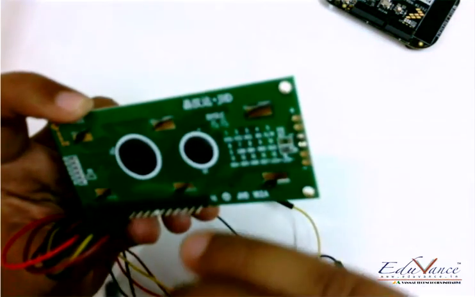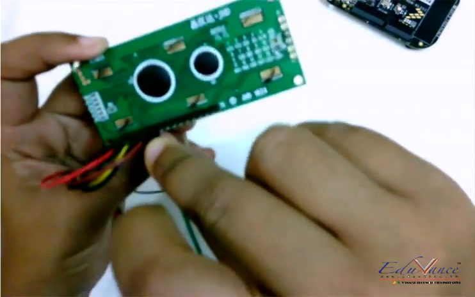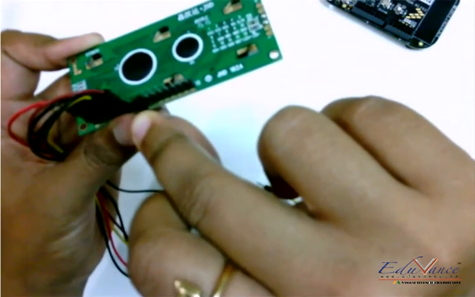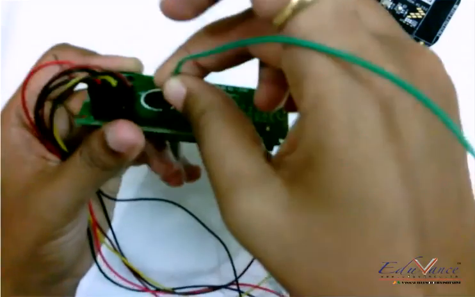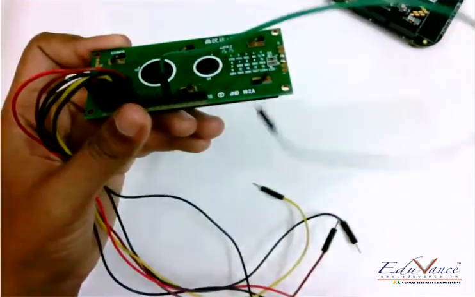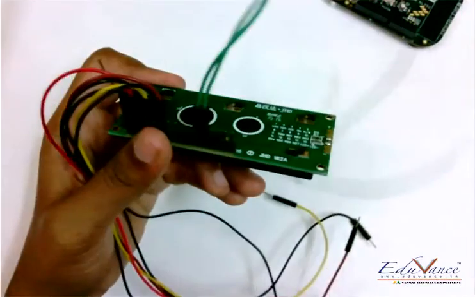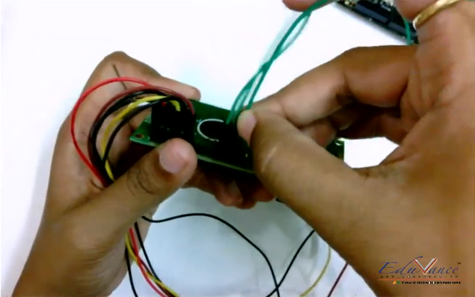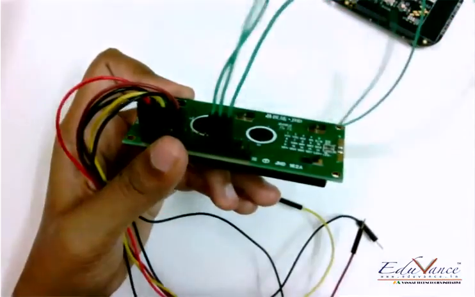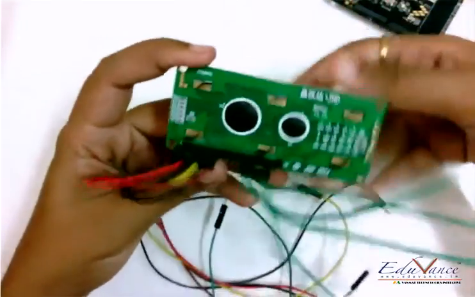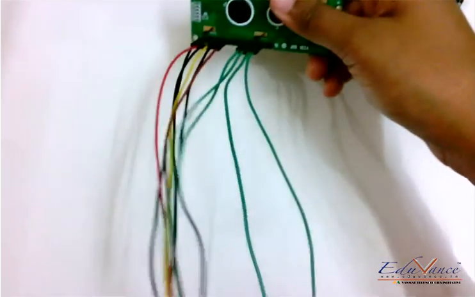So this is my DB0. Then I have 1, 2, 3, 4. Yes. So this goes here and the subsequent pins. Okay, so as you can see, I've made the connections for my LCD.